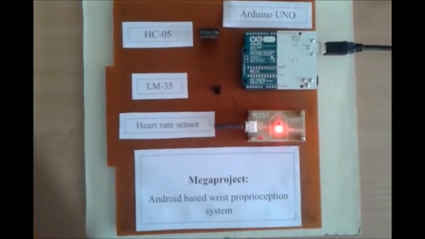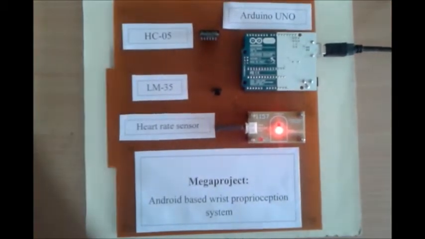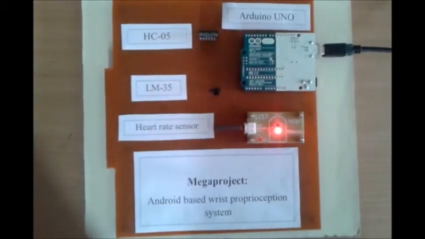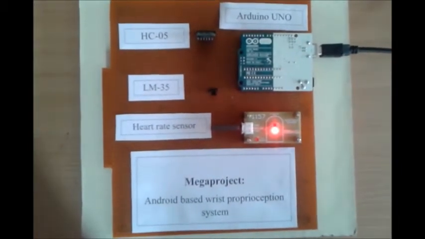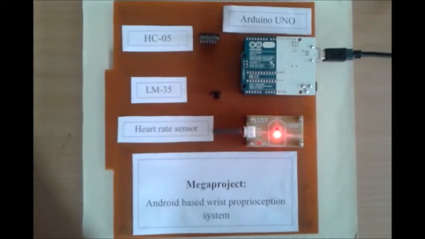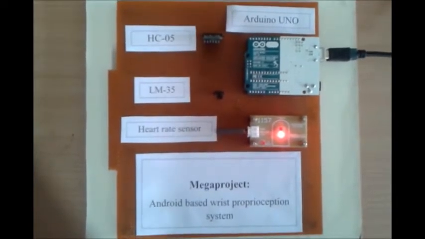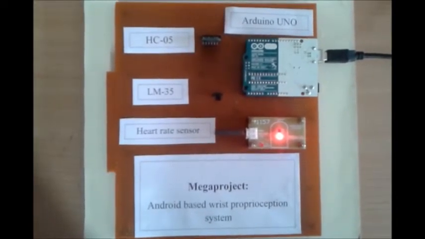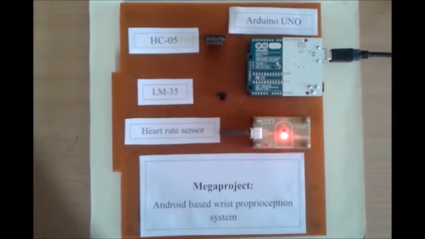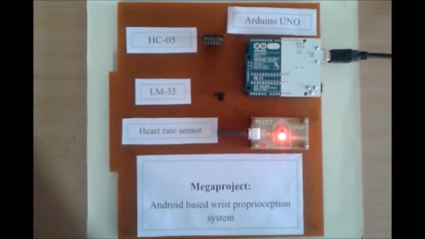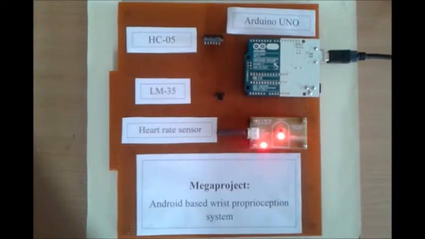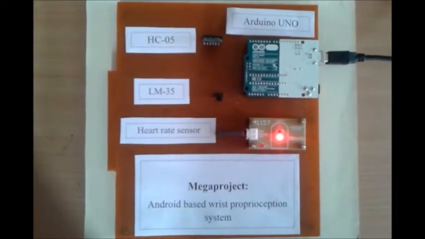Okay, let us come to the flow of our project. We have used LM35 as a temperature sensor and a heartbeat sensor. LM35 senses the temperature in degrees Celsius. For every degree rise in temperature, it gives a change of 10 millivolt in output. It is a 3-pin sensor. The 3 pins are VCC, output and the ground.